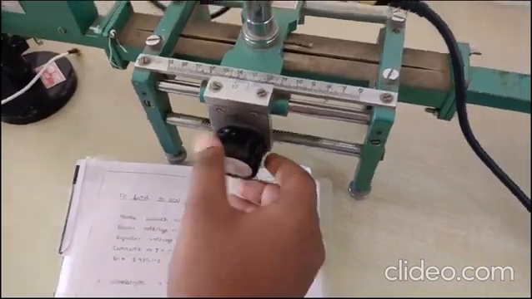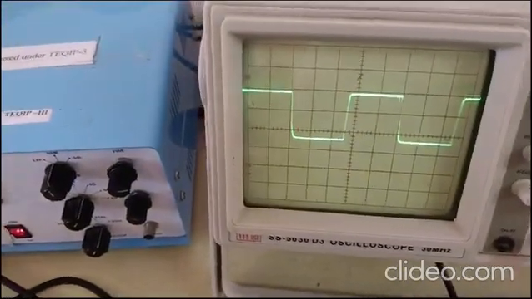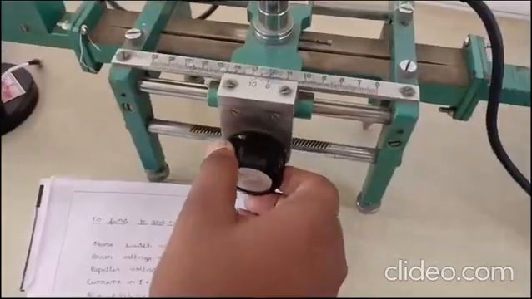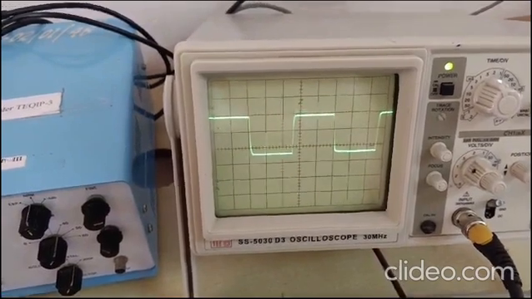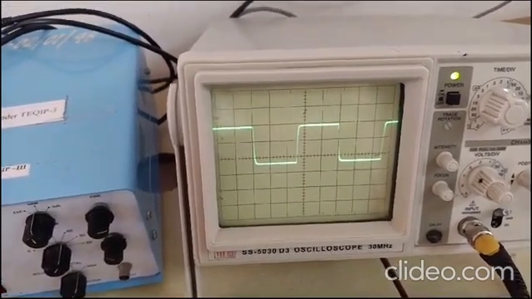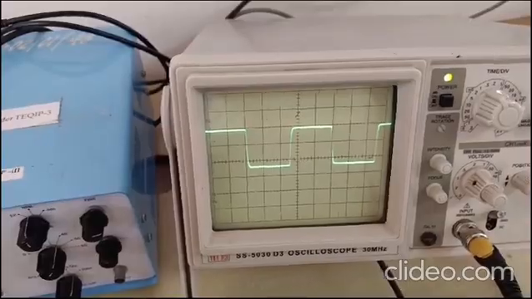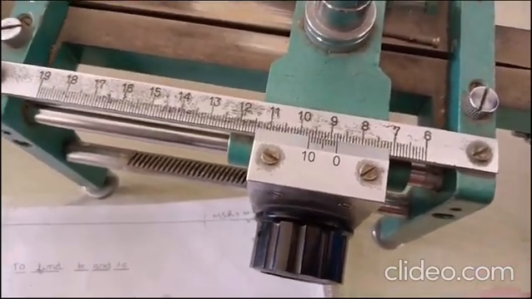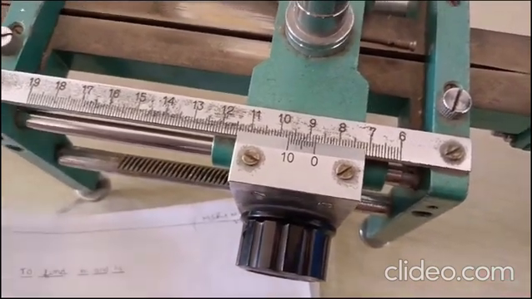slotted line section to the second maximum. See here, I'm just changing it here so that you can observe in the oscilloscope the second value of X1. See here, you got this point. At that point, repeat what we did to get X2.